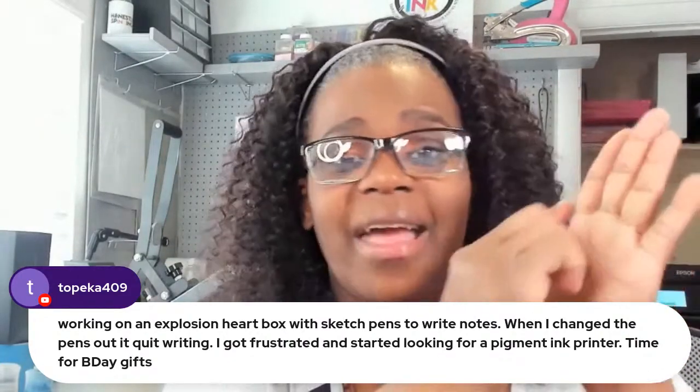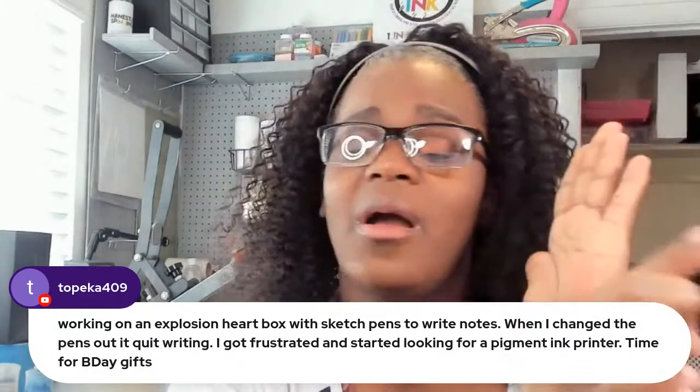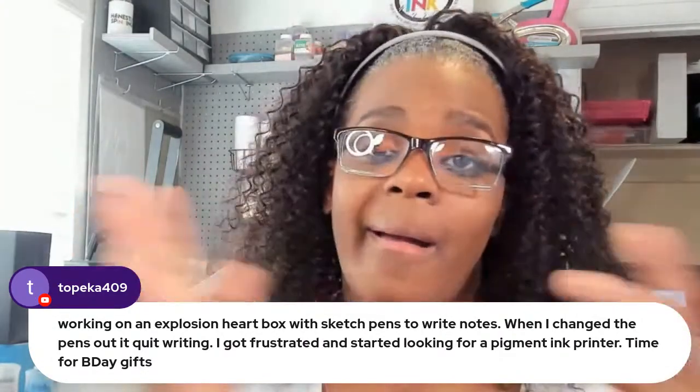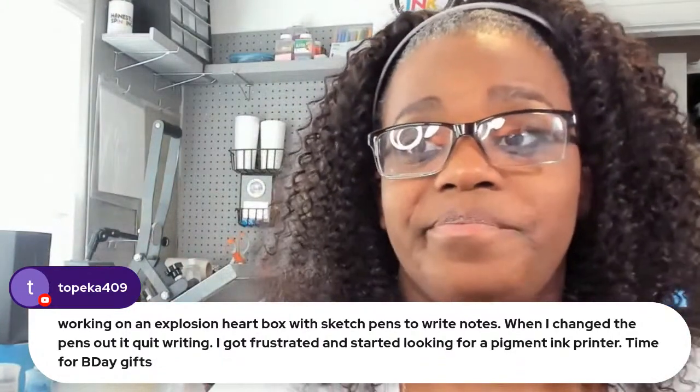Whereas when you're printing, it's doing the tops of them and it's going across. I'm not a big fan of sketch pens for stuff like that. But for some people, they love it.